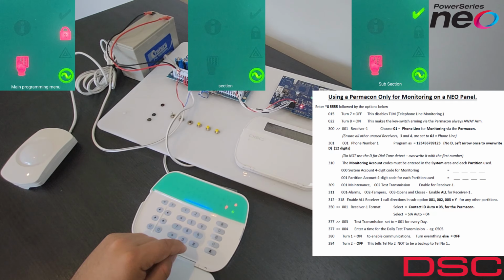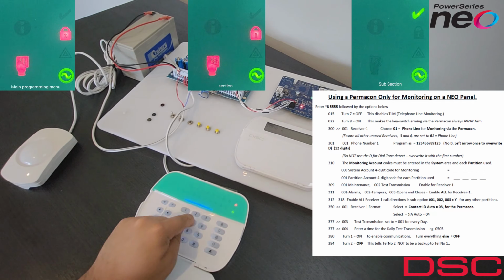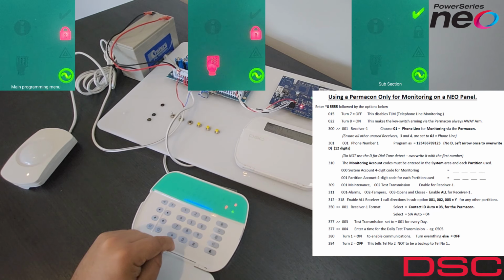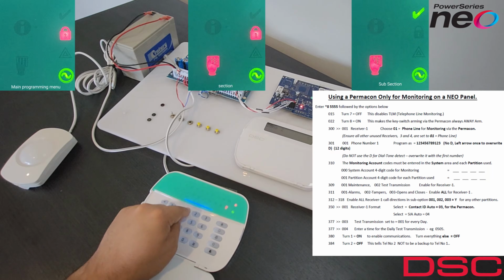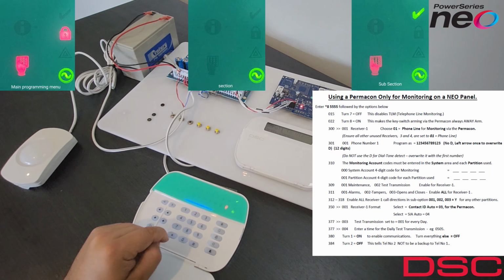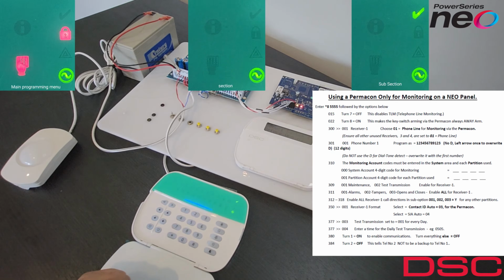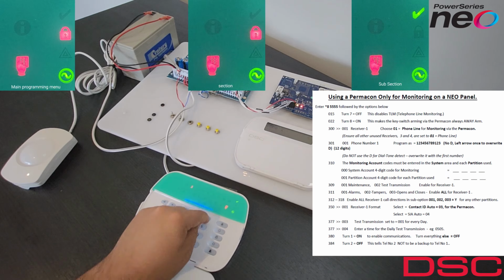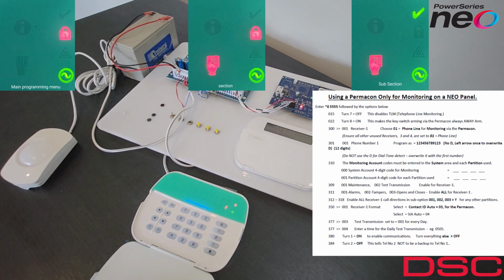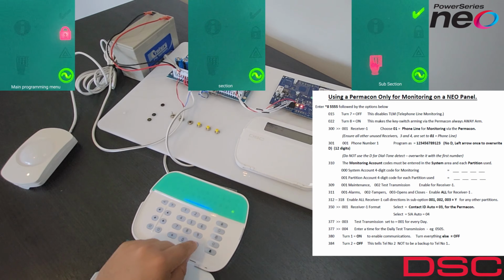From there you want to go to 350. And we want to go into 001 for receiver 1. And we want to set it to contact ID. So contact ID is 03. If you need to set it back to SIA, SIA is 04. So there we hash once, and we're back to main menu.